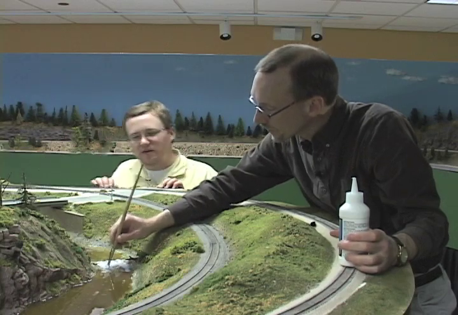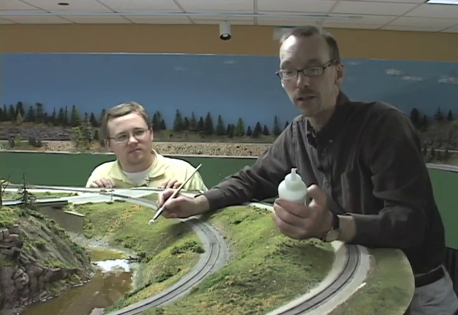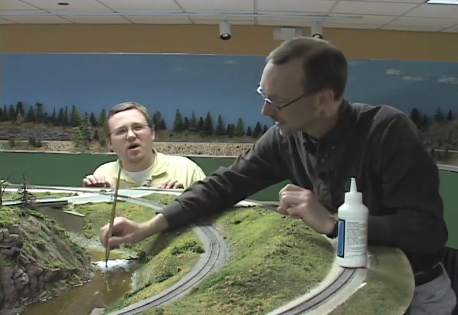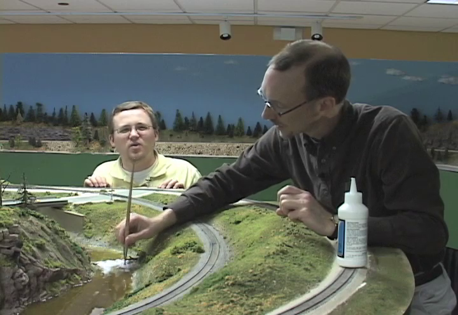Wow, David, this looks really great. Yeah, the Water Effects is a great product for making waves on your model railroad. Terrific. So next time you have a water project on your layout, give Woodland Scenics Water Effects a try.